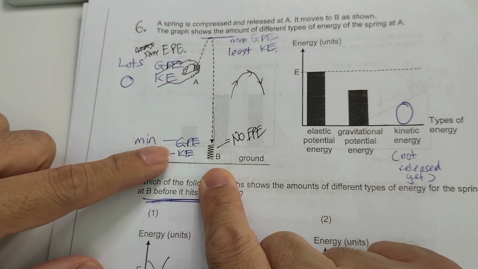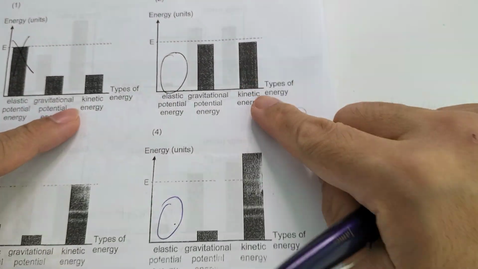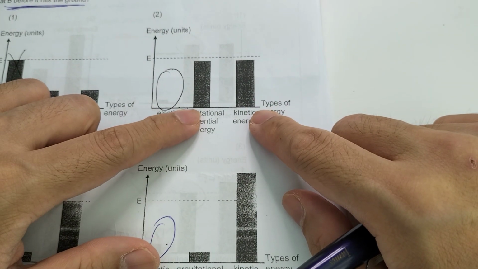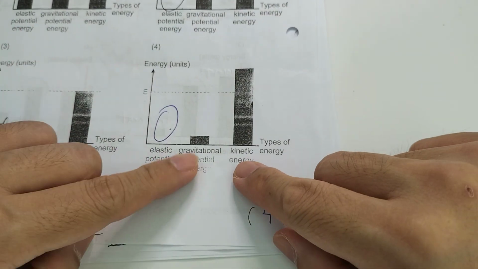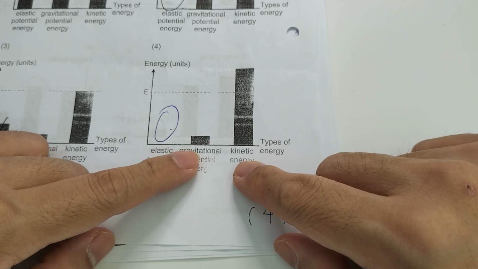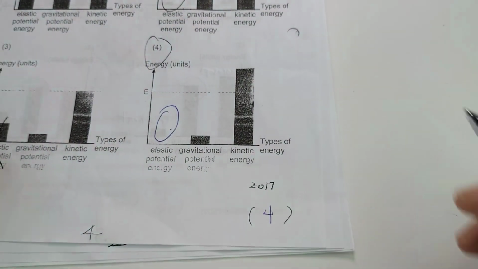Remember here, minimum GPE, maximum kinetic energy. So comparing these two, how can the GPE and KE be the same? Cannot be. So there must be the least amount of GPE because it's at the lowest point just before hitting the ground, and the KE is the maximum. Therefore, 4 is the answer for this.